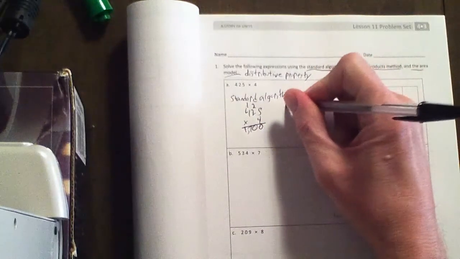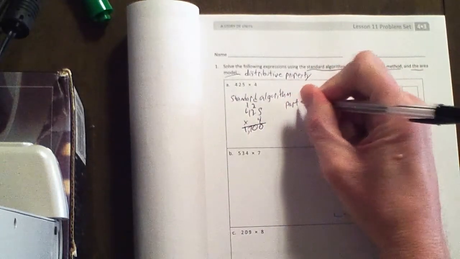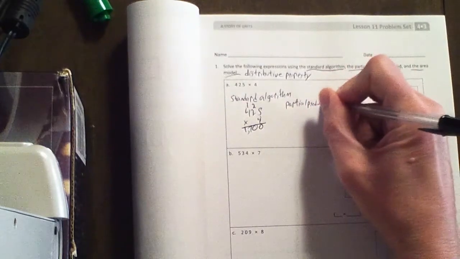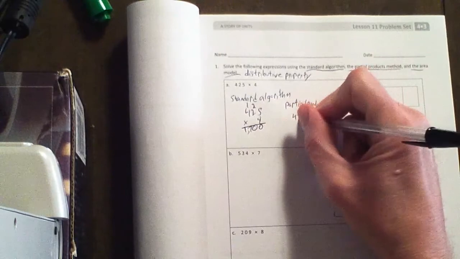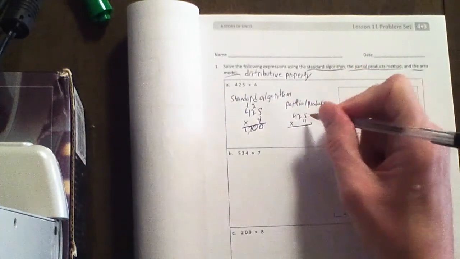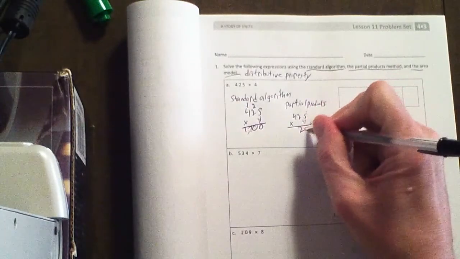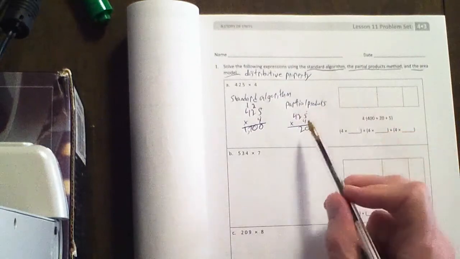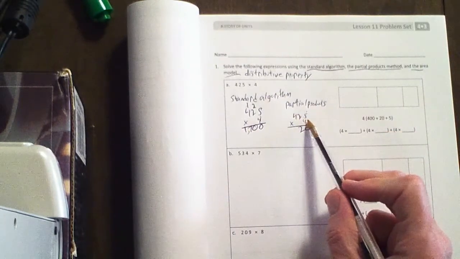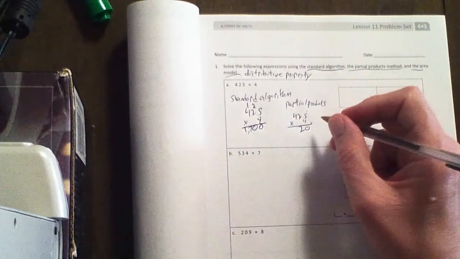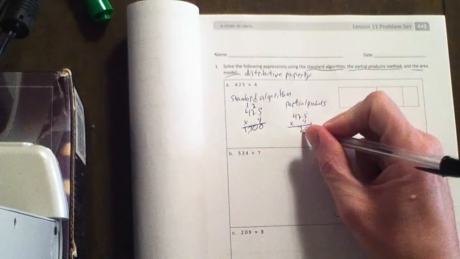And then there's the partial products. And partial products, remember, 425 times 4. Now we don't regroup, we just write out the whole product. 5 times 4 is 20. And now remember, with partial products, this is not 2 times 4, this is 20 times 4, right? And 2 times 4 is 8, so 20 times 4 is 80.